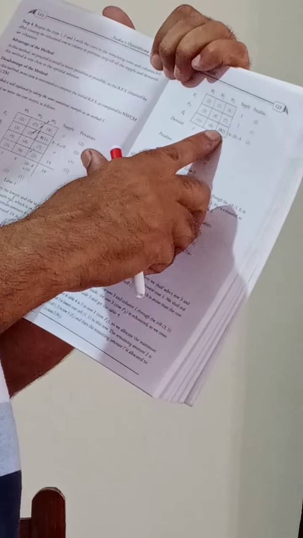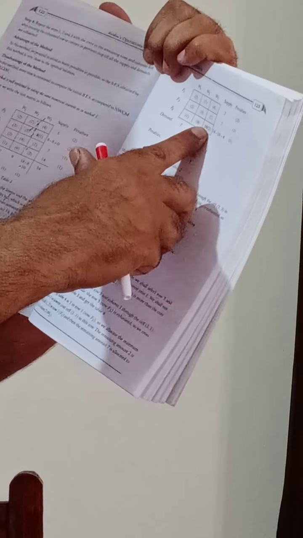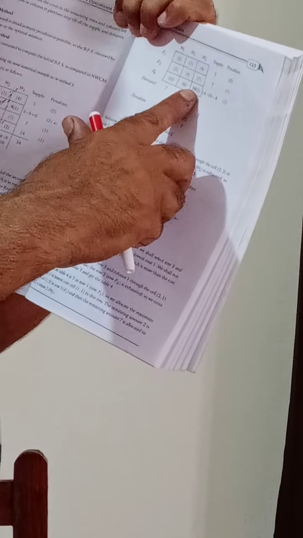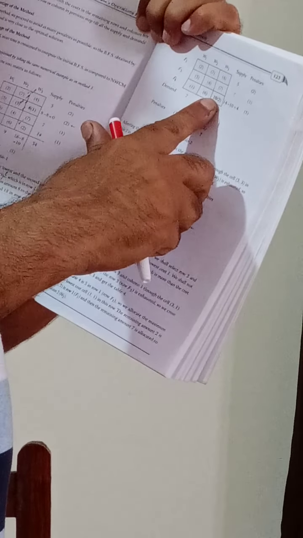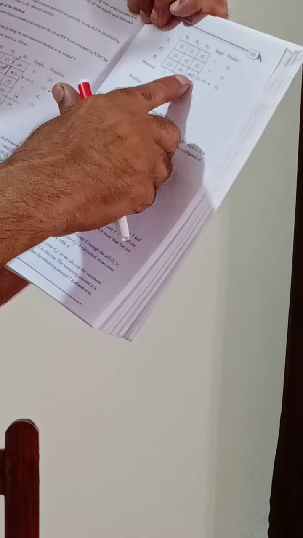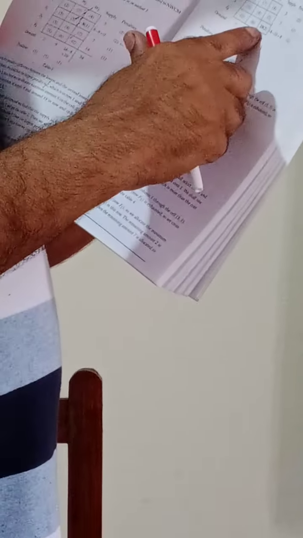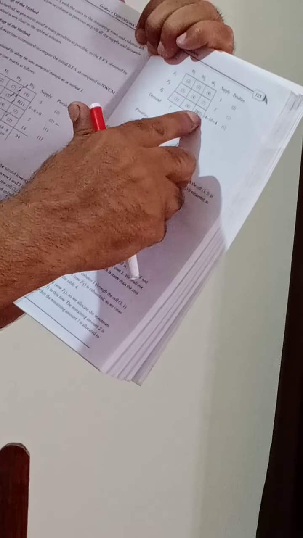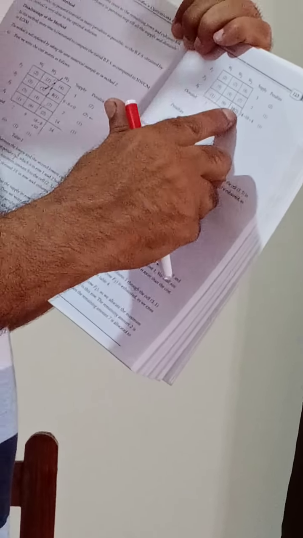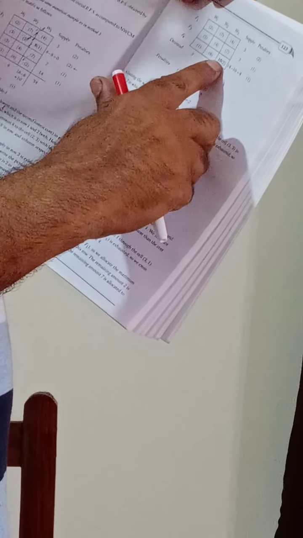So in these three, when the penalties are the same, we will allocate at that place where the cost is minimum and allocation is maximum. So we will allocate in the left matrix, third row and third column, 10.